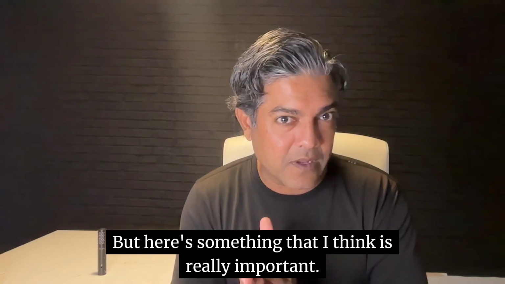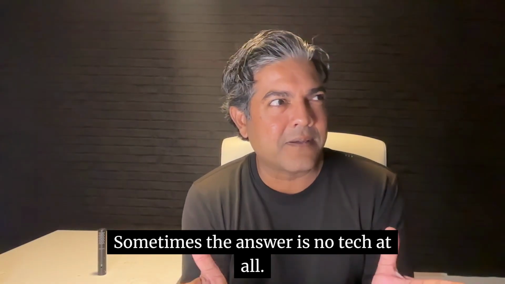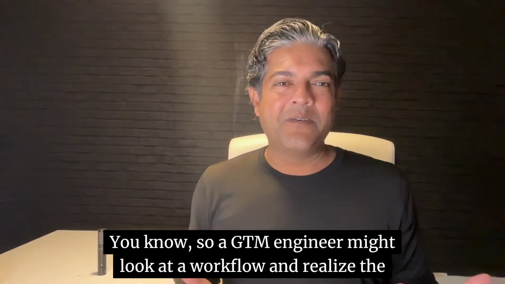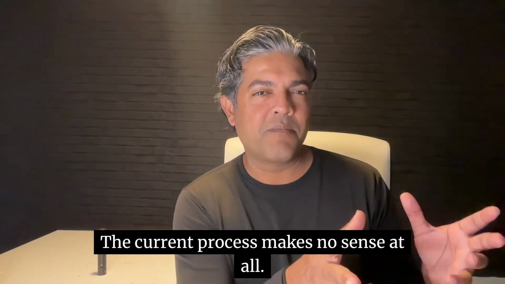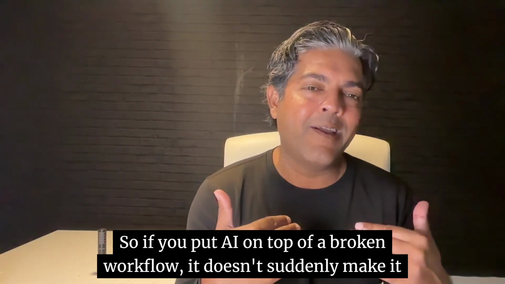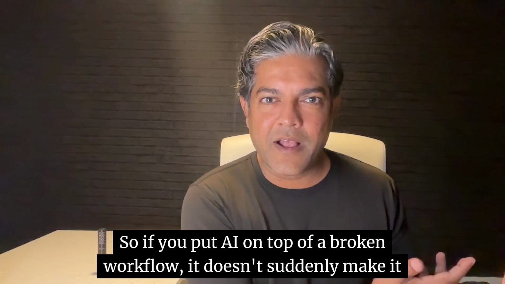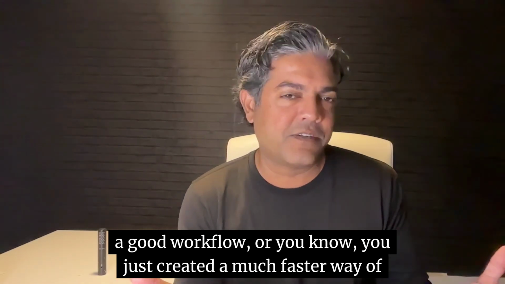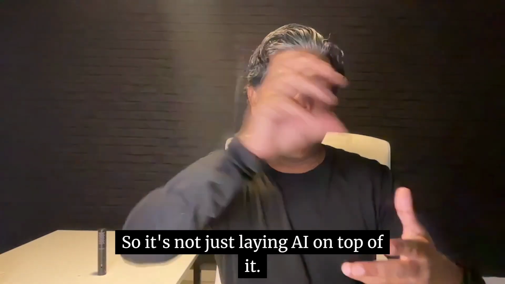But here's something that I think is really important. Sometimes the answer is no tech at all. So a GTM engineer might look at a workflow and realize that, hey, guess what? The current process makes no sense at all. If you put AI on top of a broken workflow, it doesn't suddenly make it a good workflow. You just created a much faster way of executing a bad process. So it's not just laying AI on top of it.